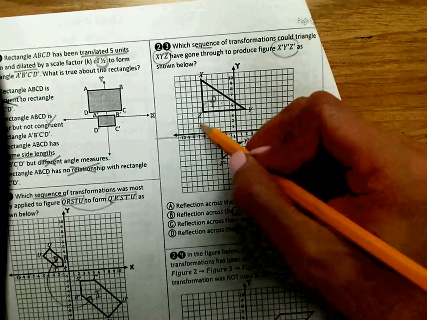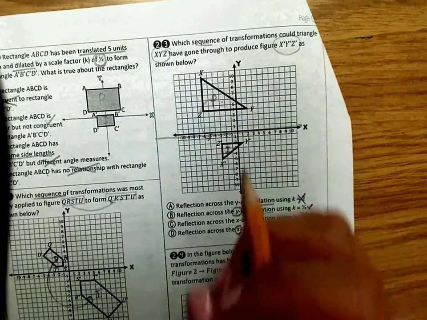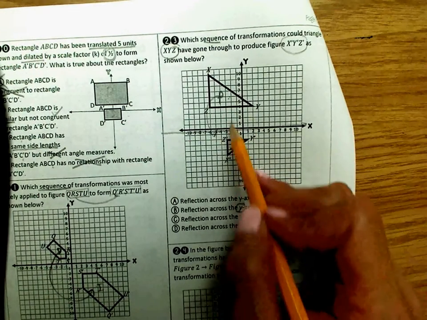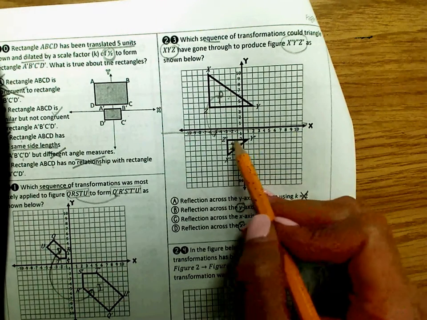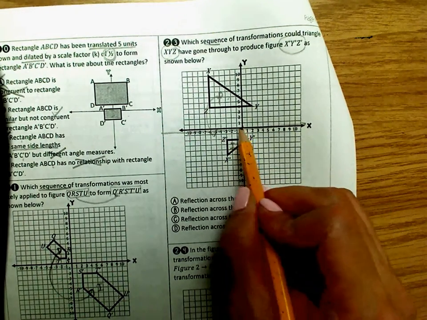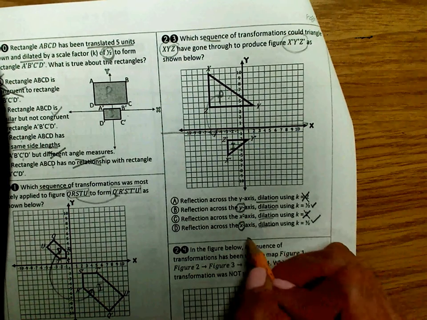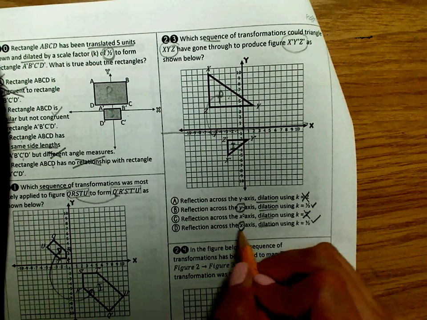Now you might be like, well, after you flipped it, why is this closer than this one? Because the dilation caused it to shrink and get closer to the origin. So reflection across the x-axis, yes. Wait, which one am I looking at? This one. Reflection across the x-axis, and it shrunk, so D makes the most sense.